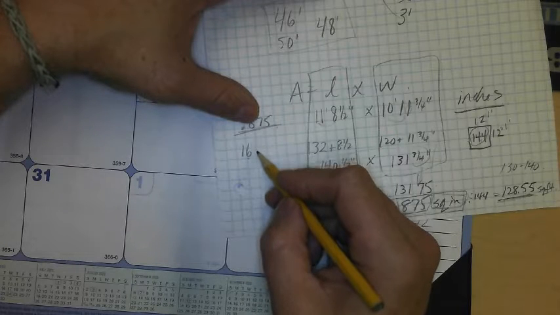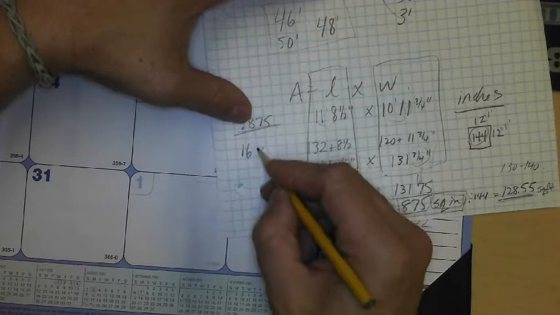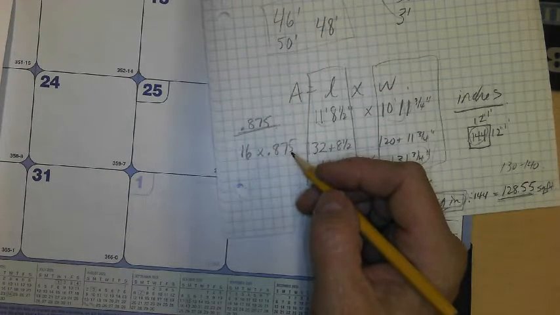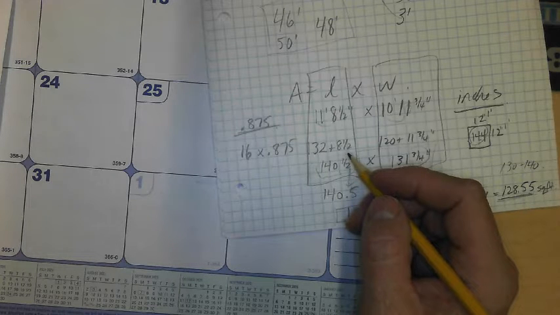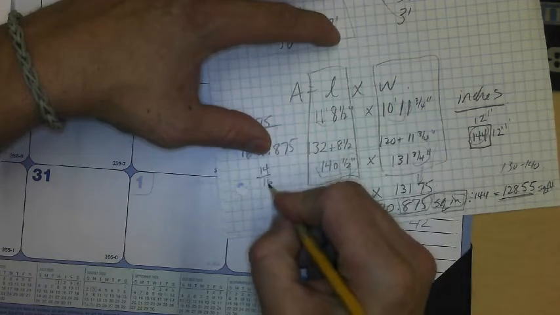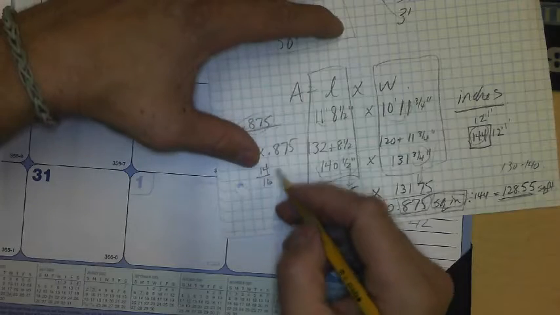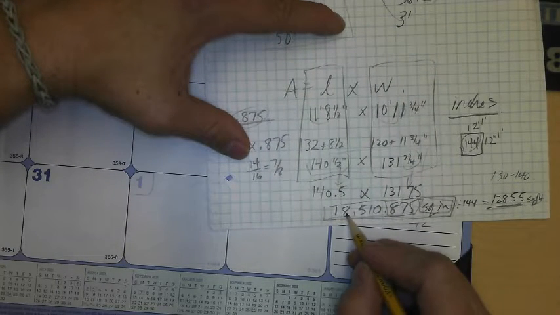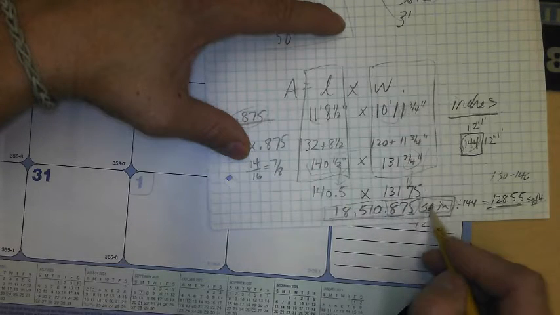And if we want to find out how many parts of 16 is 0.875, we need to multiply it. So, calculator going again. 16 times 0.875 equals 14 parts. So that means 14 out of 16 is 0.875. And we know that that is equal to 7/8. So I could have written 18,510 and 7/8 square inches.